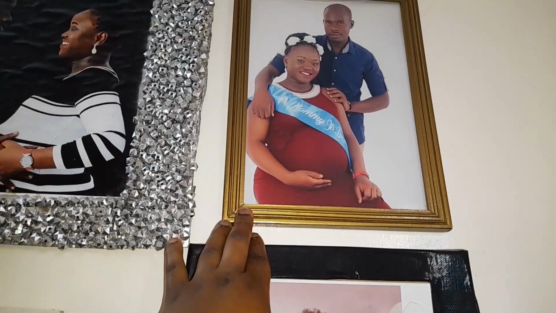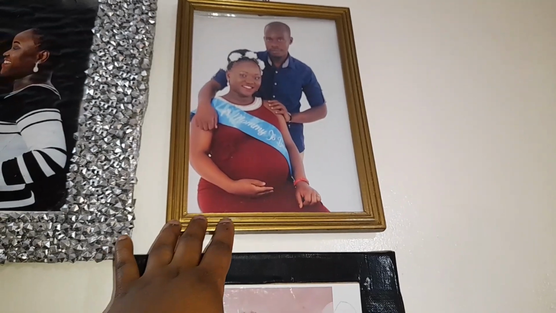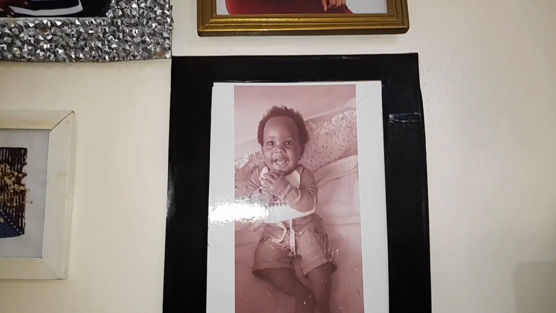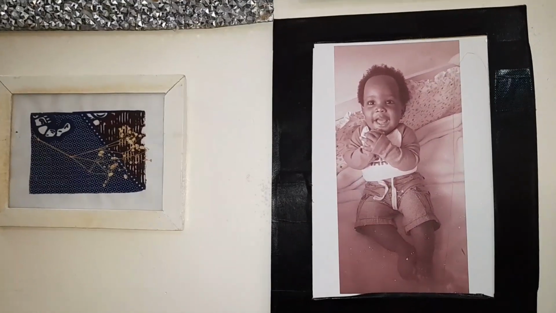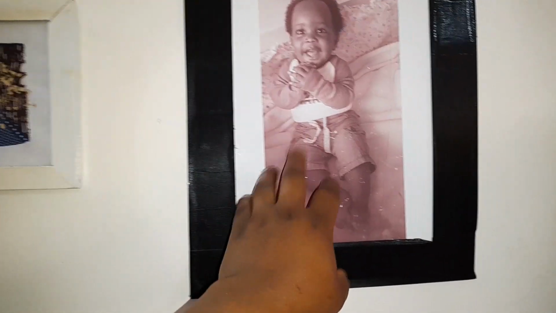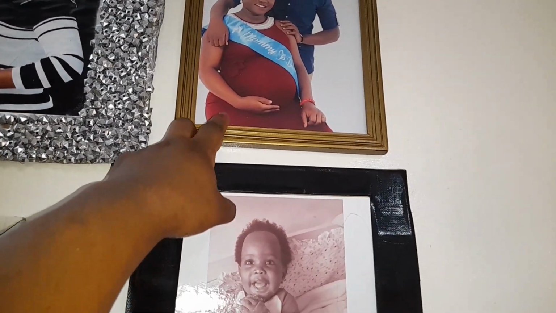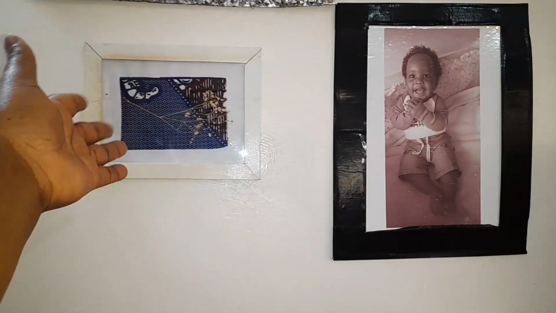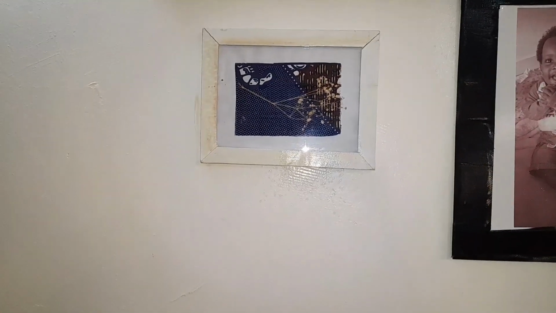And you can see this picture here of me and my husband when we were expecting Zen. And this is Zen when he was still like 6 months old. Now he's 4 years. Also guys, this was also a DIY frame and picture. I just printed it out, and as you can see, Zen has even drawn here. And this frame, I bought it at like 200 Kenyan shillings. I printed the picture and placed it there. And for this small one here, as you can see, it needs a coat of paint. I bought the frame at 100 bob.